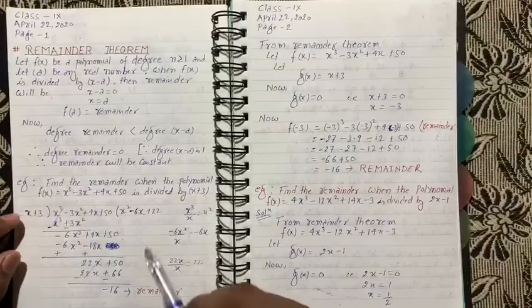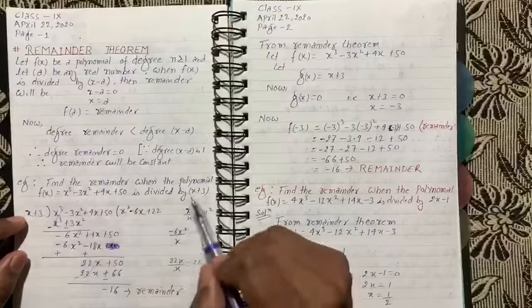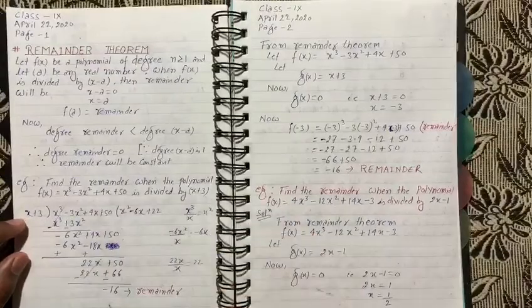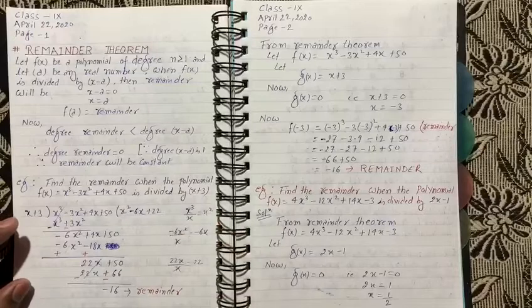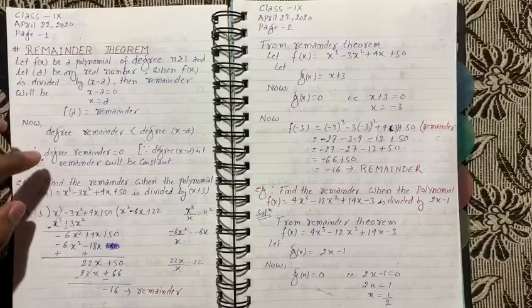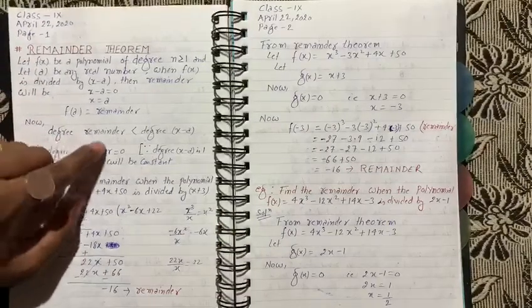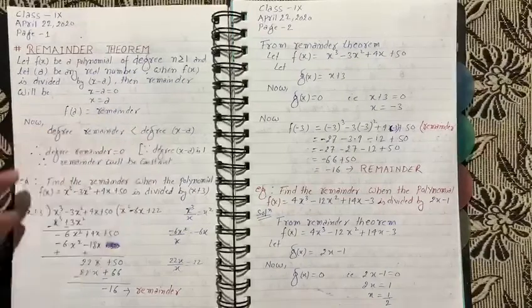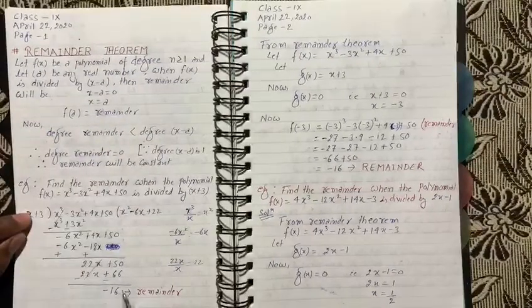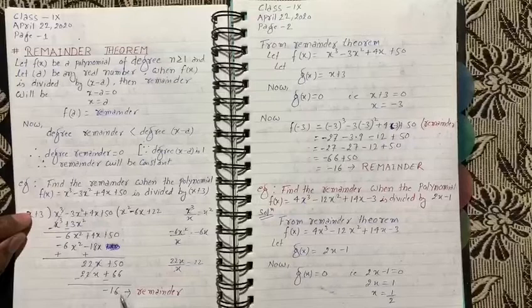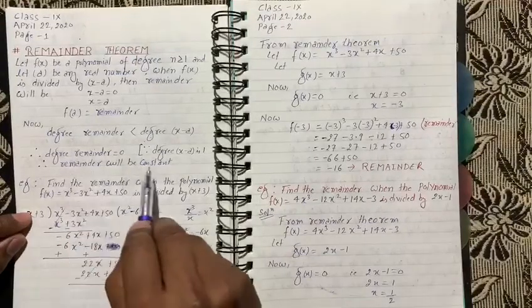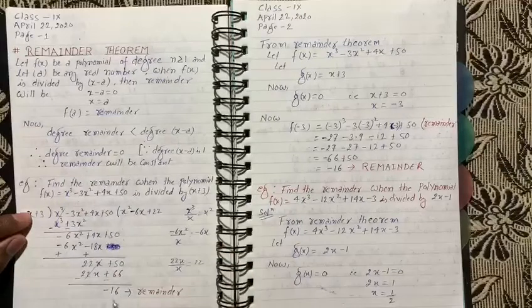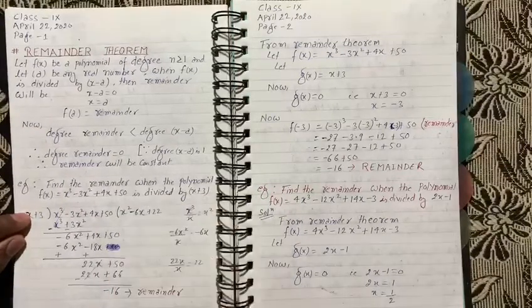So we can say when this polynomial is divided by x plus 3, we have got remainder minus 16. So this is solved by the long division method. Okay, now you can see, I told you the degree of the remainder is less than the degree of the divisor. So here the divisor degree is 1 and here you can see 0 because no variable is obtained. And also I told you that the remainder will always be a constant. You can see minus 16 is a constant number.